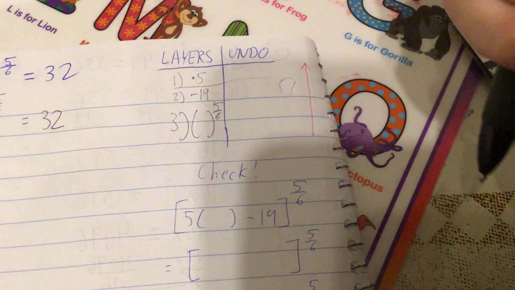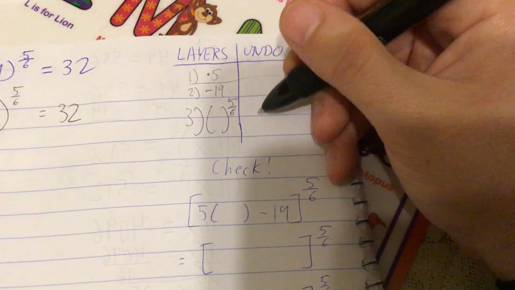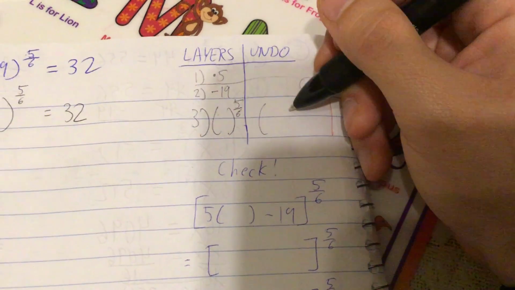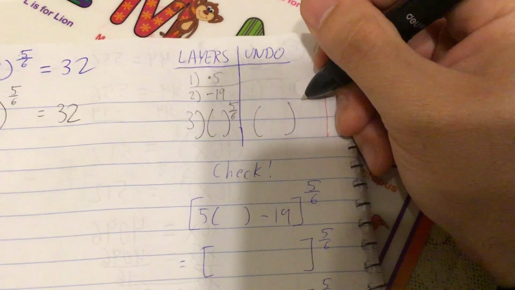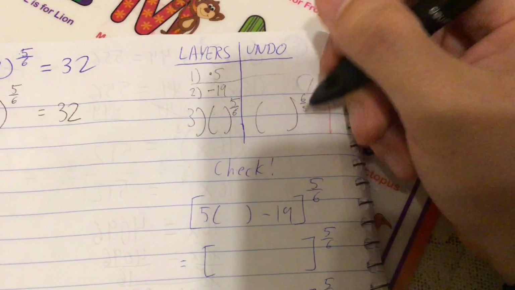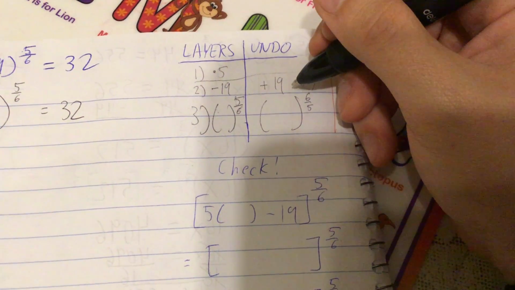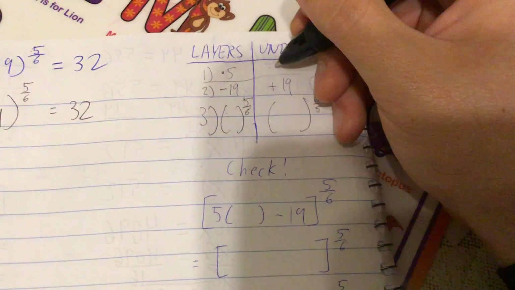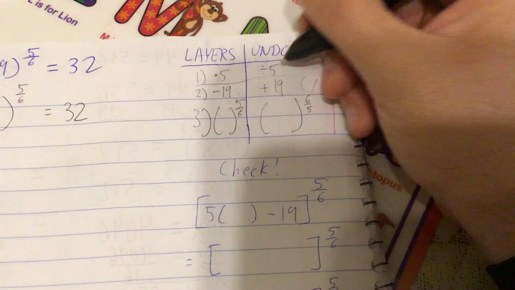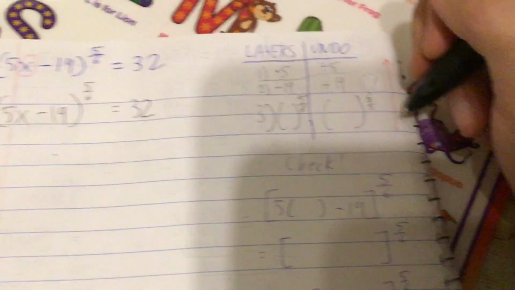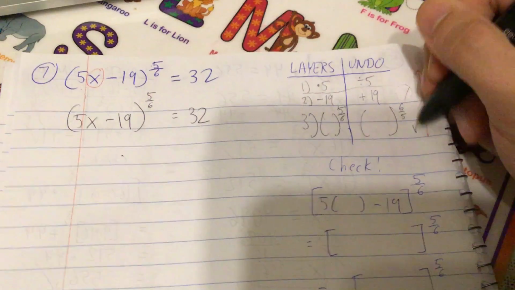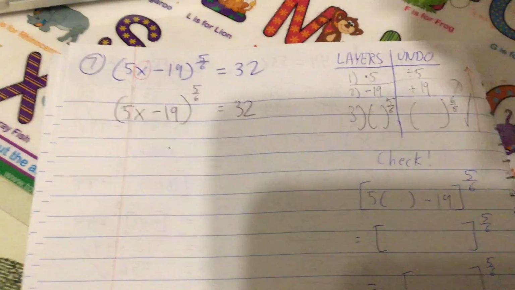Well, to undo the 5th power and the 6th root, I'm going to take the 6th power and the 5th root, or take it to the 6/5 power, the reciprocal. Then I'm going to add 19 to both sides, and then undo times 5 by dividing by 5. We've got a plan now. So first things first, let's take both sides to the 6/5 power.